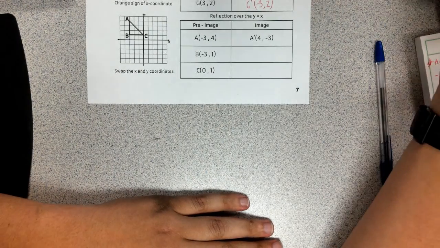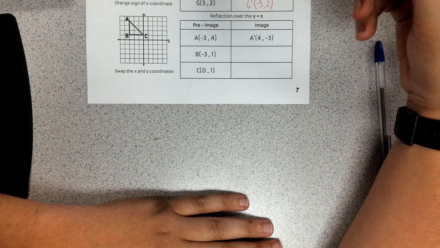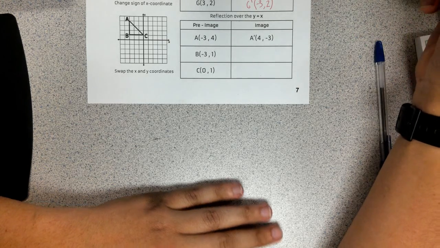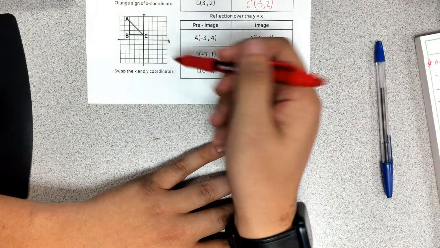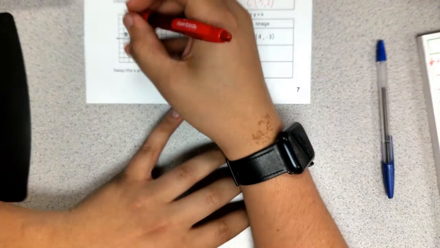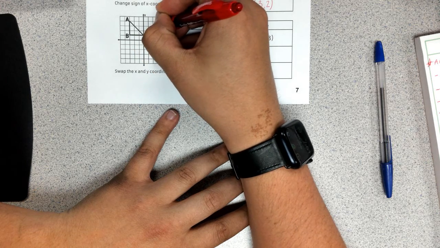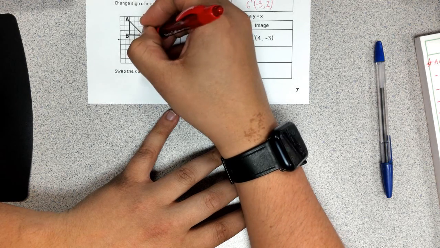Okay, this video is over how to reflect over the y equals x line. So y equals x means that whatever x value we have is going to be the same y. So if I go over 1, then I go up 1. If I go over 2, I go up 2. If I go over 3, I go up 3. And same thing if I go the other way.